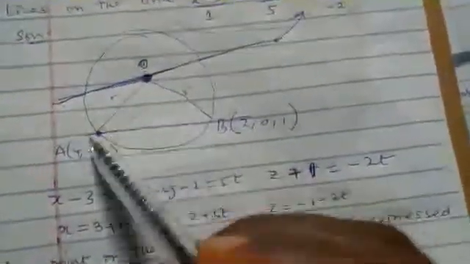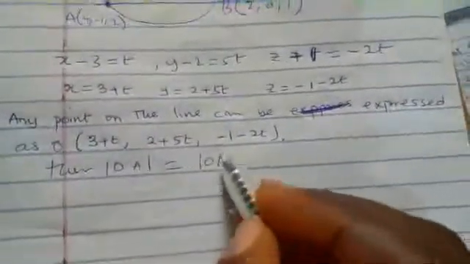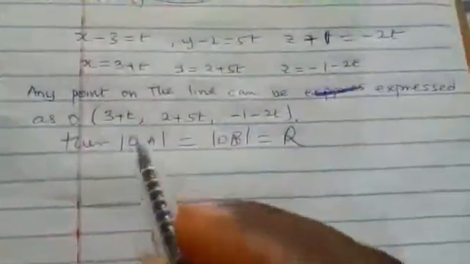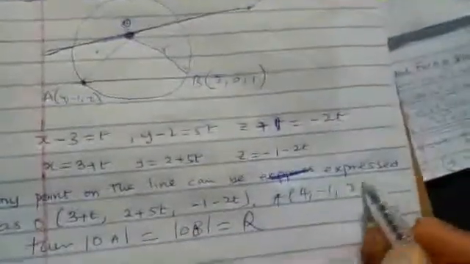What we are now trying to say in essence is that the distance between these 2 points must be equal to the distance between these 2 points. So let's write it like that. We can say that OA must be equal to OB. All of them must be equal to the radius of the sphere we are talking about. Now, we have known our A. This is our O. Our A is 4, minus 1, 2. And our B is 2, 0, 1.